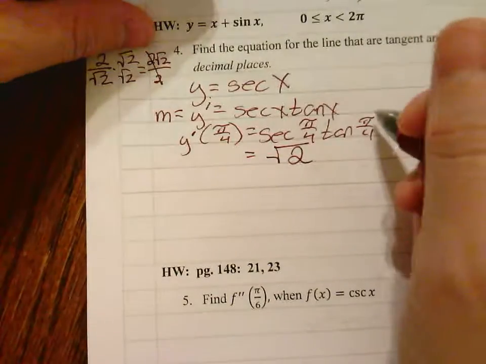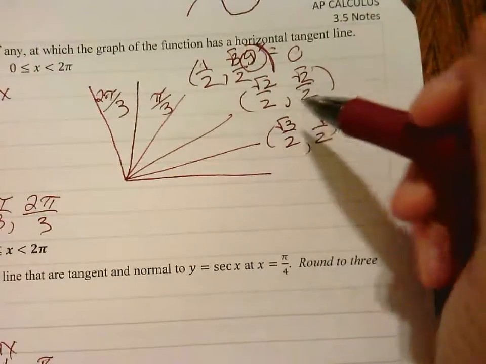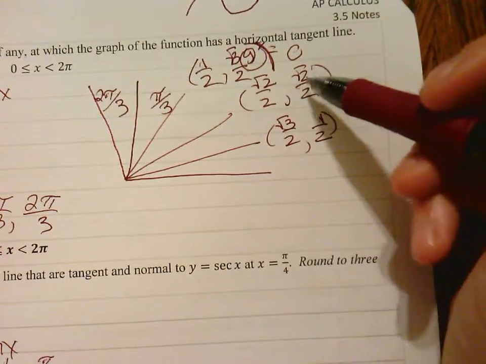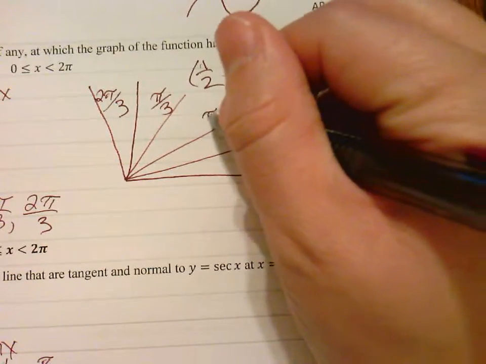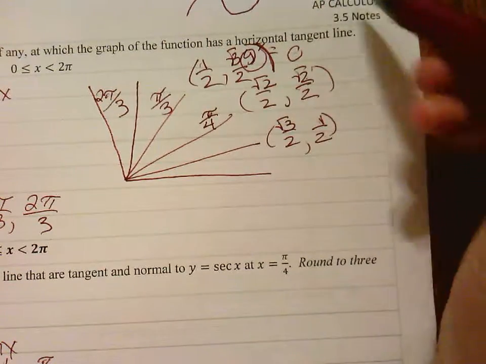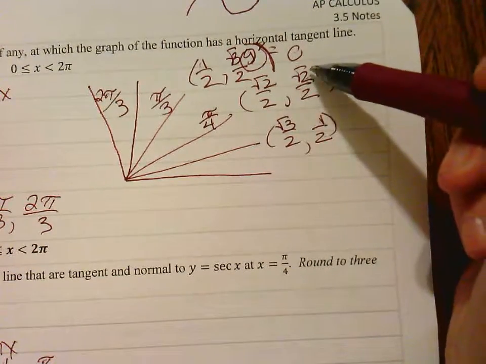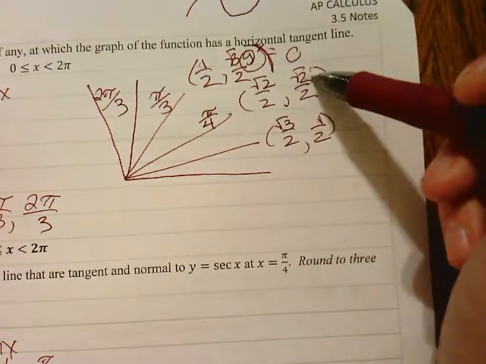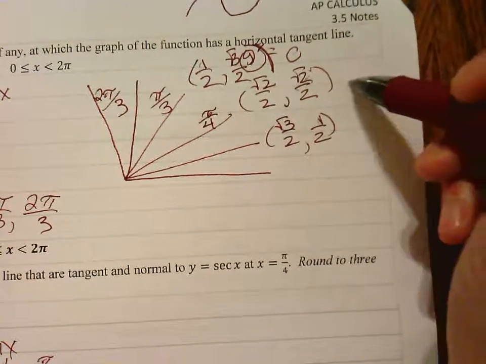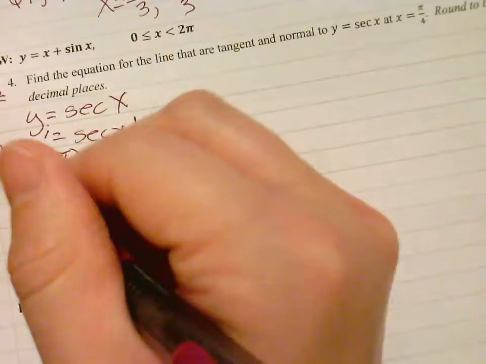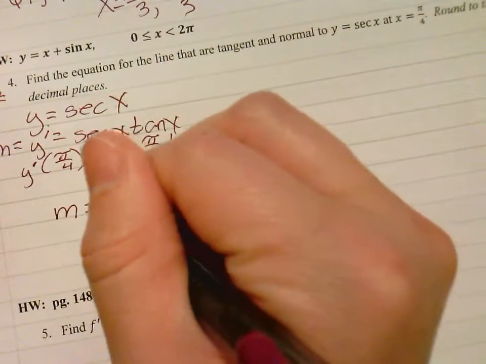Okay, tangent of pi over 4. So that's the numerator of sine. So here's pi over 4 right here. So tangent is the numerator of sine over the numerator of cosine. So square root of 2 divided by square root of 2 is 1. So your slope is square root of 2.